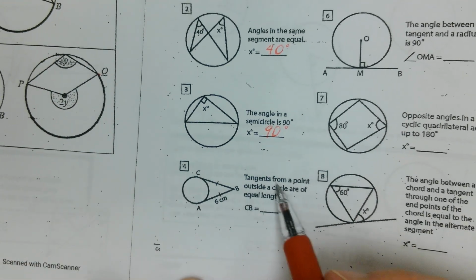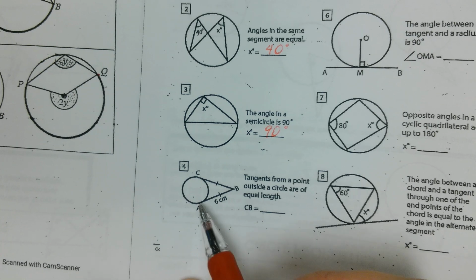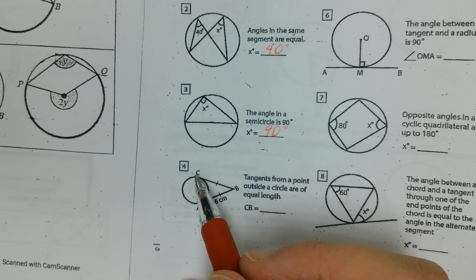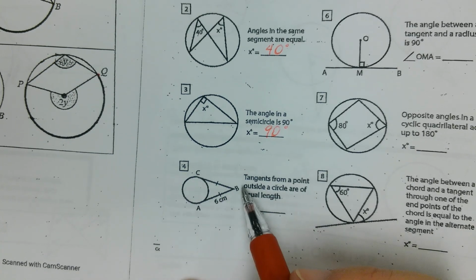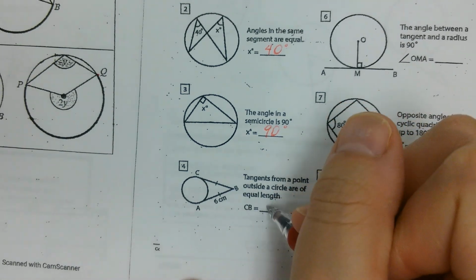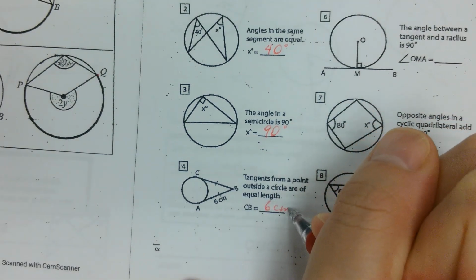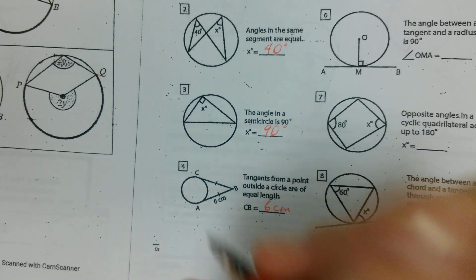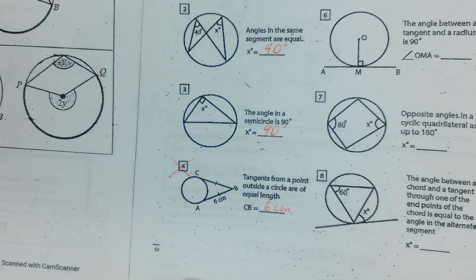This one we don't really use much, but if you were to extend that line out, you actually make an isosceles triangle, and so that's just 6 centimeters. We don't use this much, so don't worry so much about this.